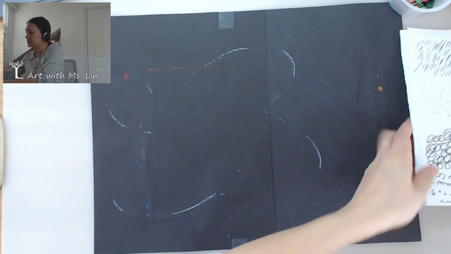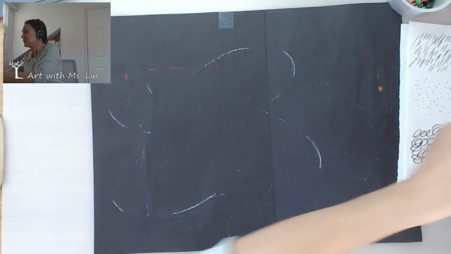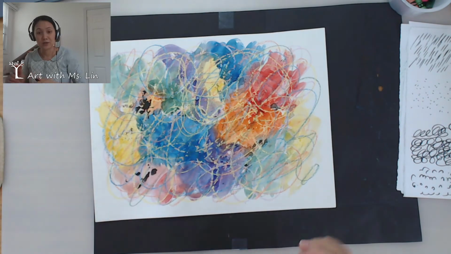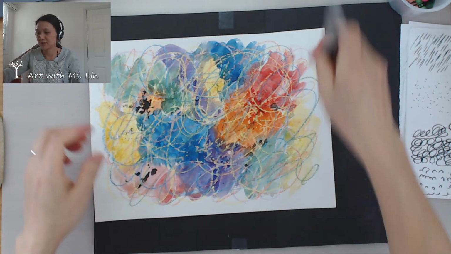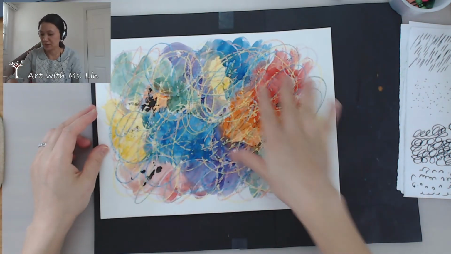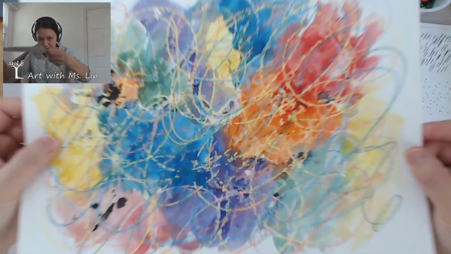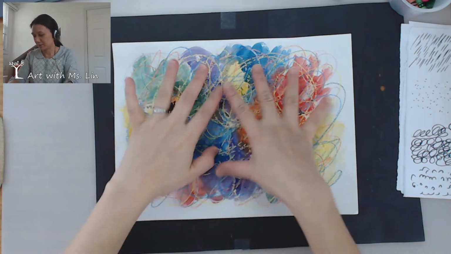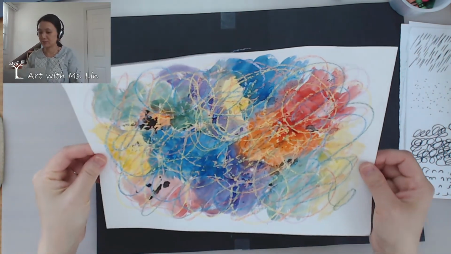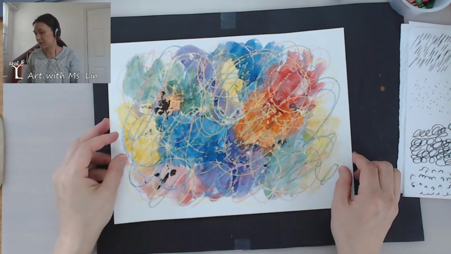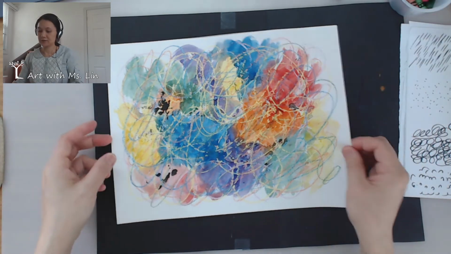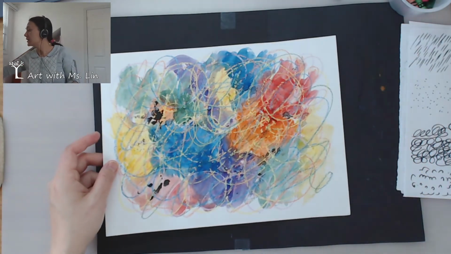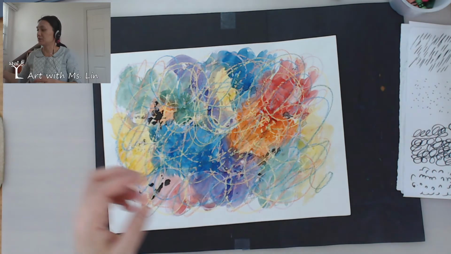Another way is to use paint. For example, I have one here using crayon and watercolor resist to create a really nice painted paper. You can see a lot of marks and watercolor combined together. It's an interesting painted paper that you can use for projects.